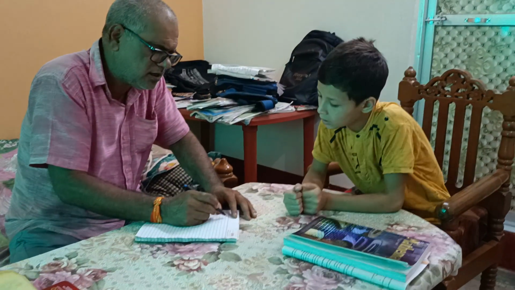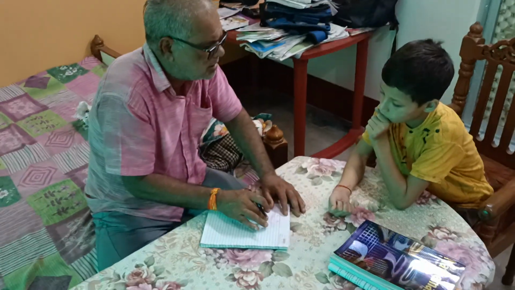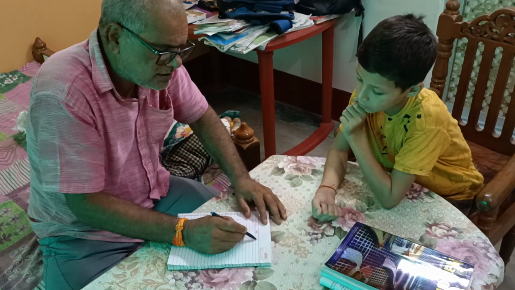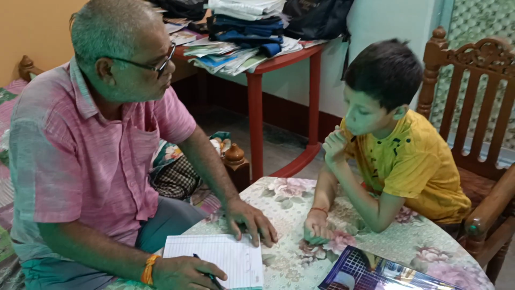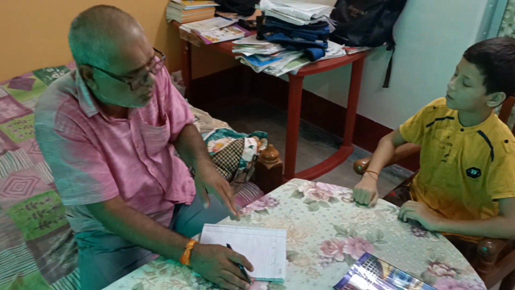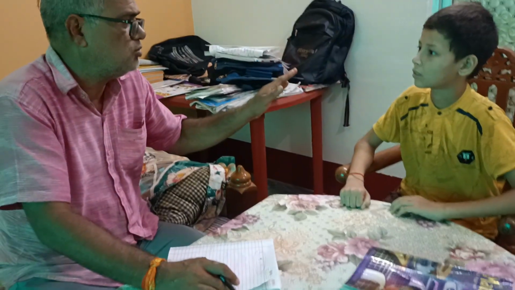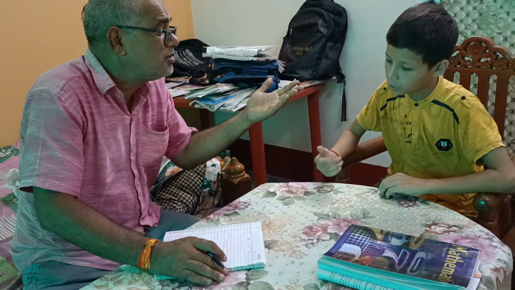So here the numbers 5, 6, all these numbers are of 1 digit. So 5, 7, 9, these whole numbers are not divisible by 2. Why are these whole numbers not divisible by 2? Because these are odd numbers. Odd numbers are not divisible by 2, because they are not multiples of 2.